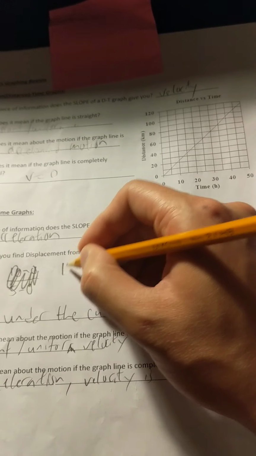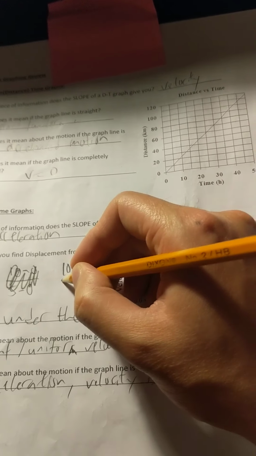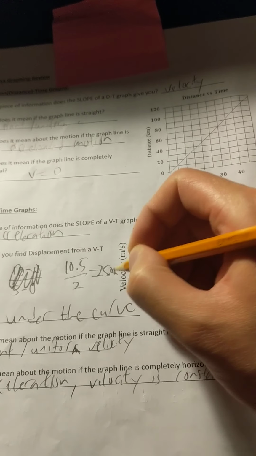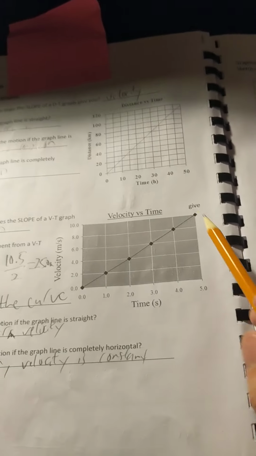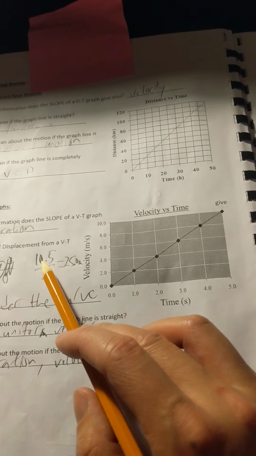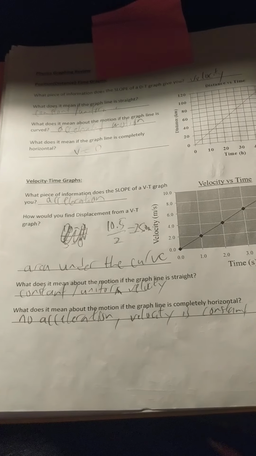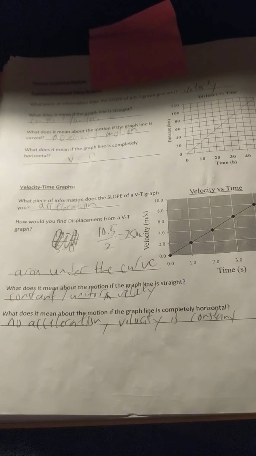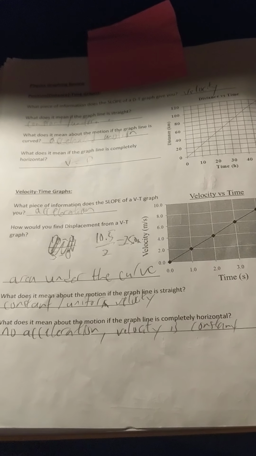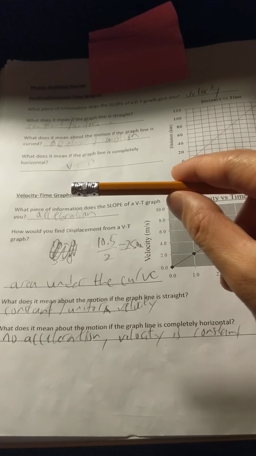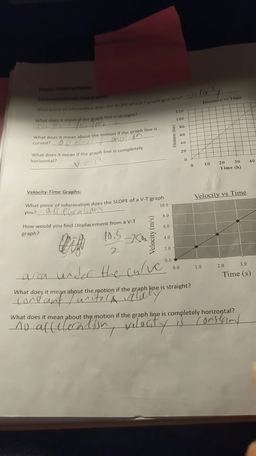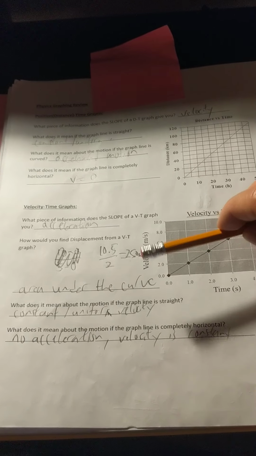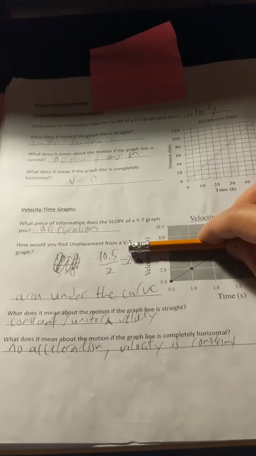Alright, so this is our displacement here, right? Because we have a triangle here, so we get base times height divided by 2. And if the line is straight, then this would be uniform motion. And if it's completely horizontal like this, then there's no acceleration, right? The velocity is constant.